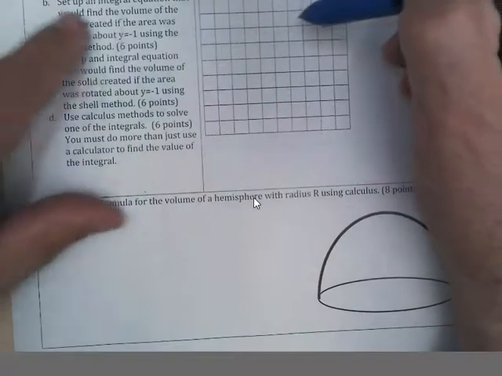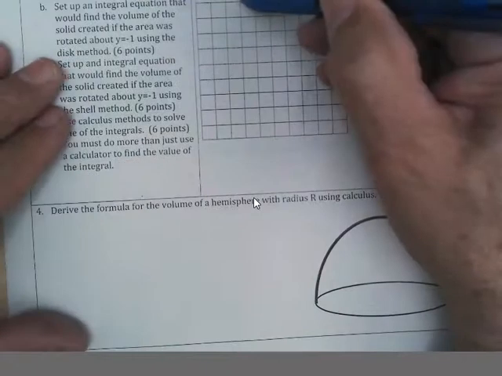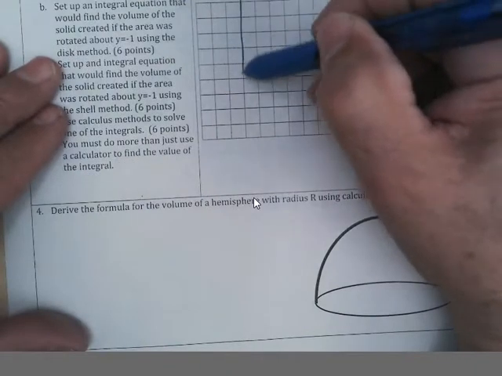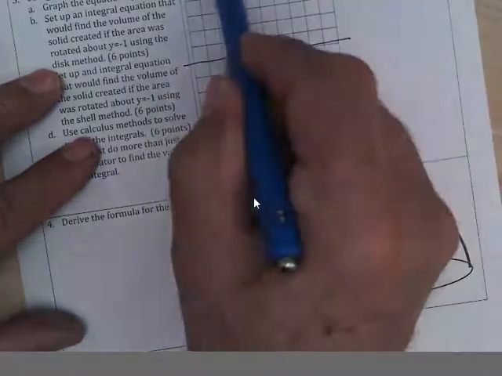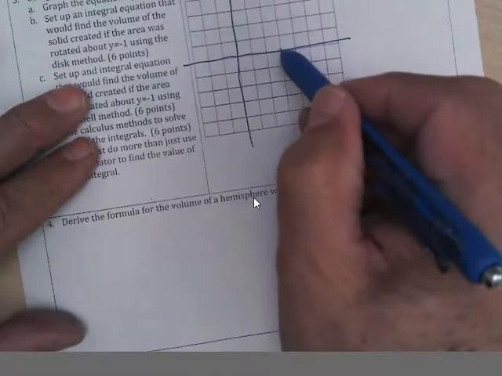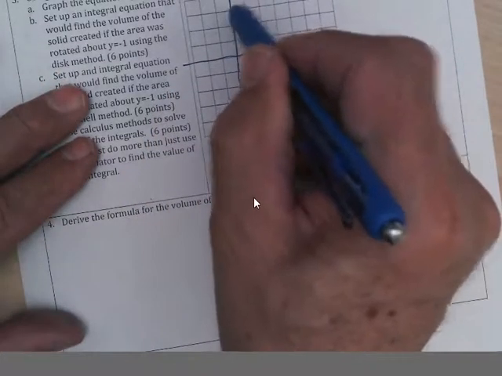This one, I give you a place to graph, so let's go ahead and graph on here. x plus y equals 3. And I'm going to put my coordinate system sort of in the middle here. I can see that this is going to go through plus 3 in the x and plus 3 in the y.